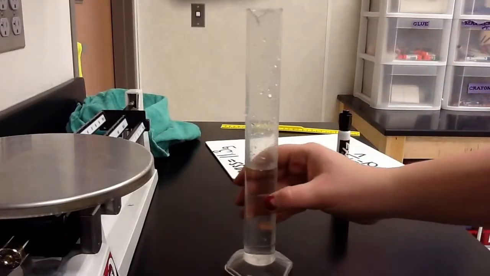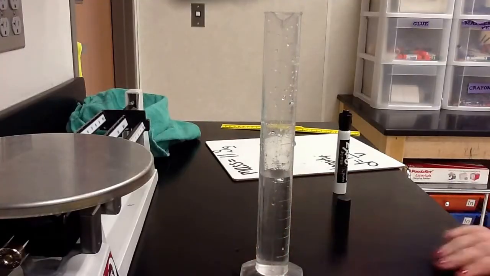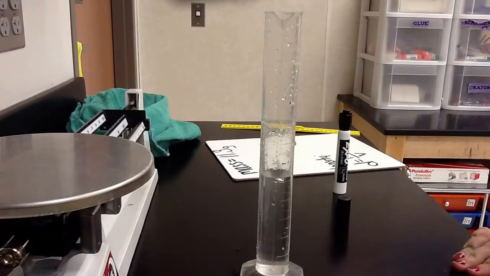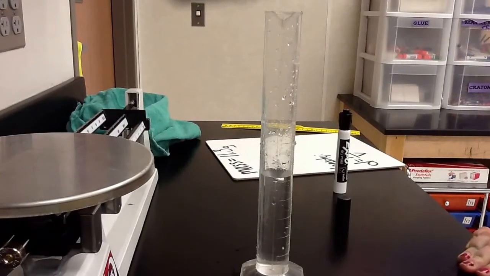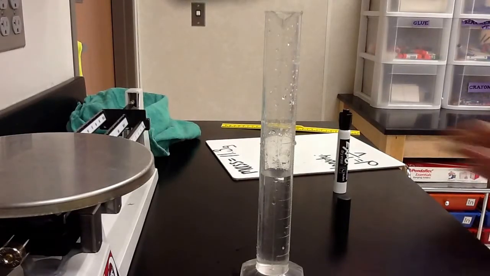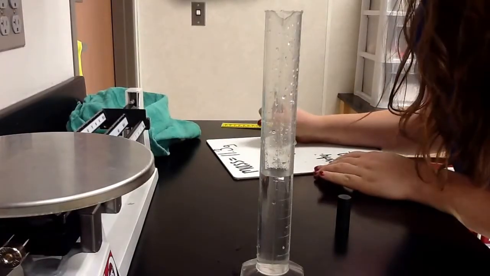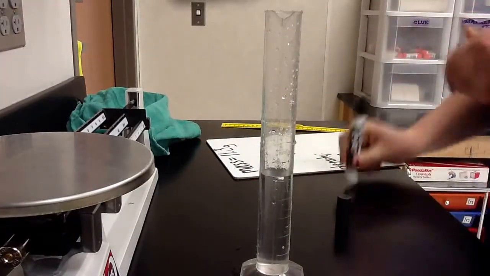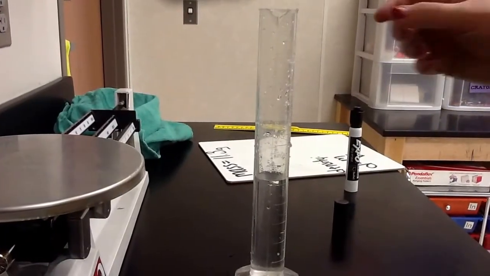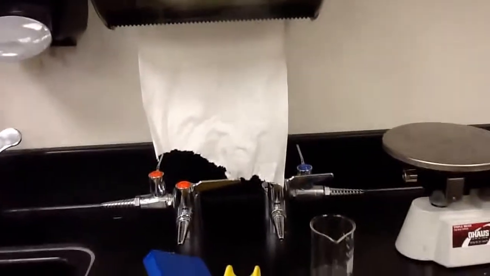So you have to read the volume. You do that by getting down eye level and reading it. You have to read at the bottom of the meniscus. So this one says 51, and I'll show you in just a second. So it's starting at 51 milliliters. You never want to hold the graduated cylinder up to your eye.